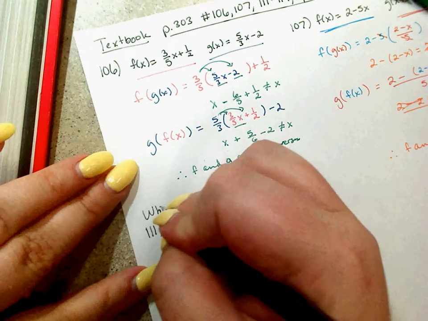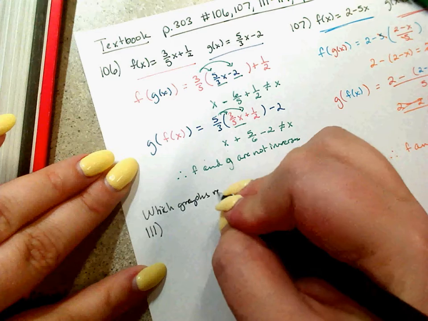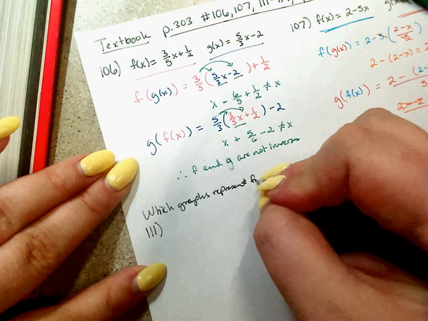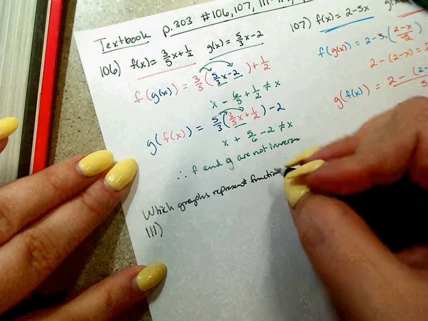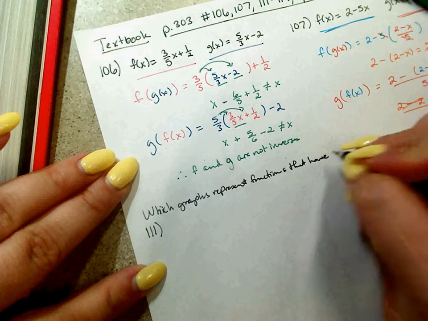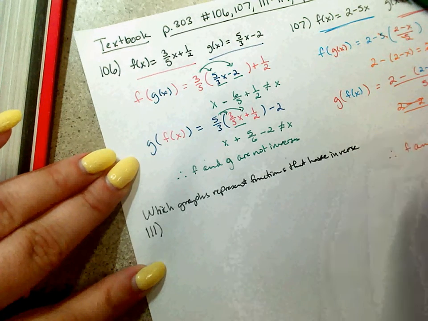Which graphs represent functions that have inverse functions.